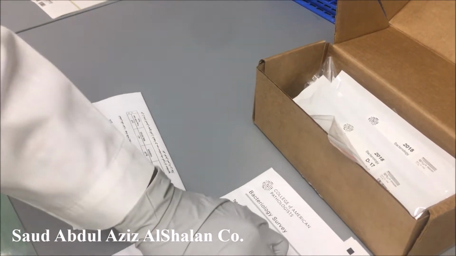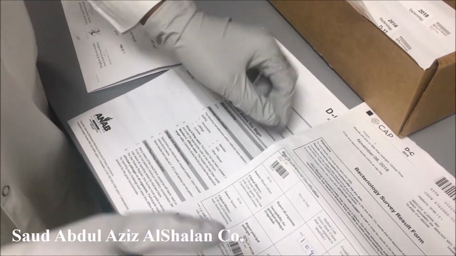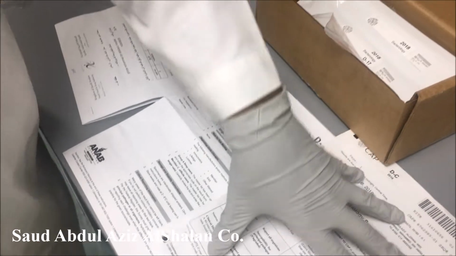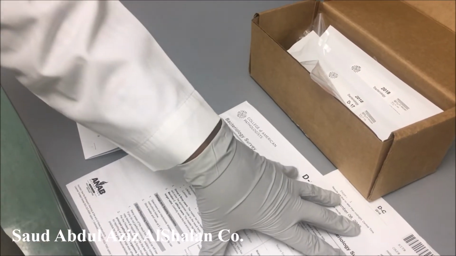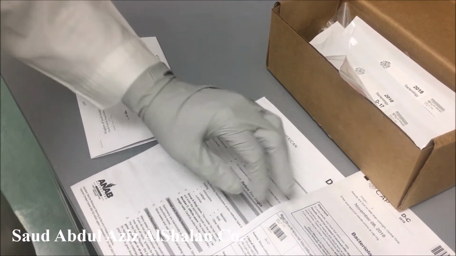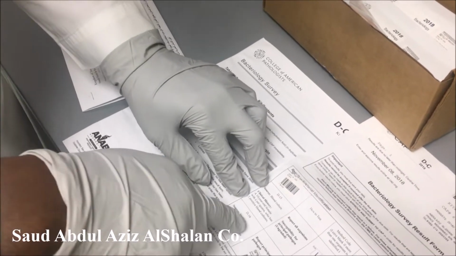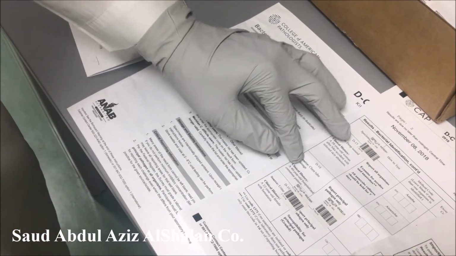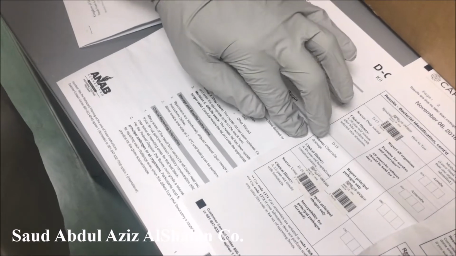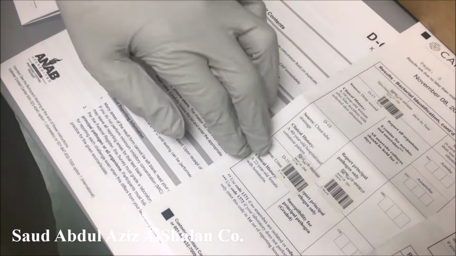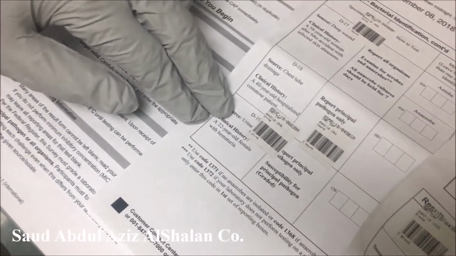In this kit, by the way, this specimen is already processed, but now we are doing it for demonstration. This kit contains blood and sputum, deep wound, and also chest tube drainage and urine specimen.